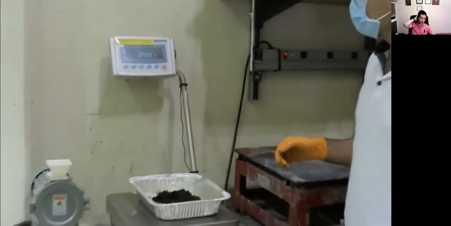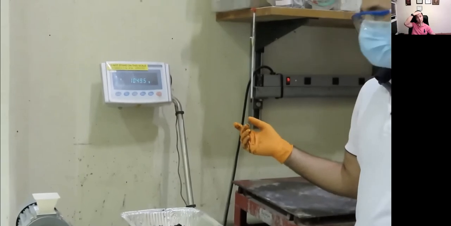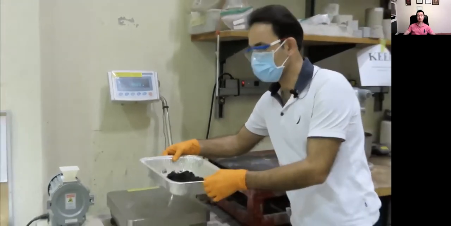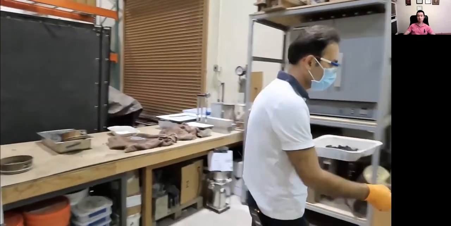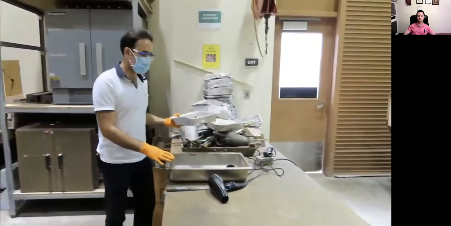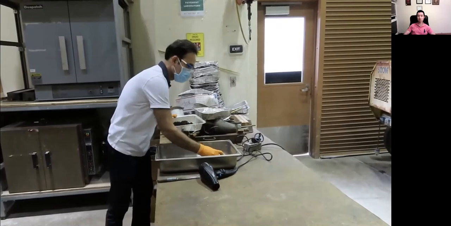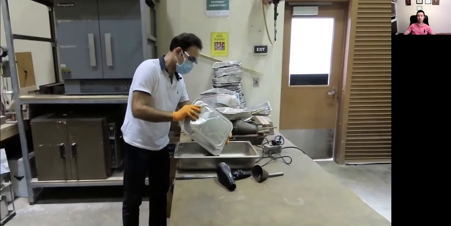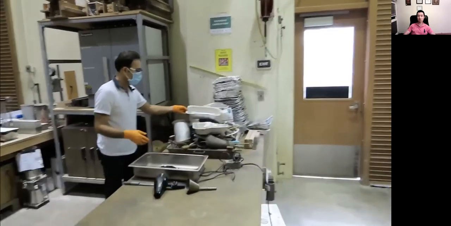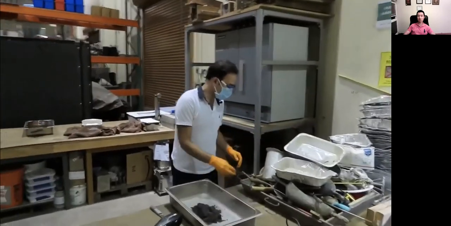So you have around 1,000 grams, it is more than enough. And I need to dump it here in this pan to dry it.